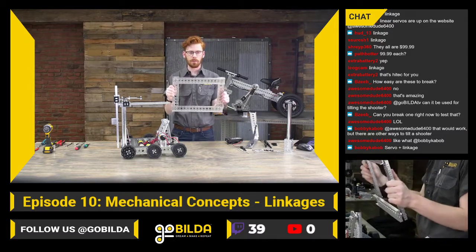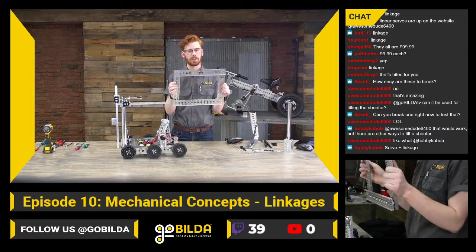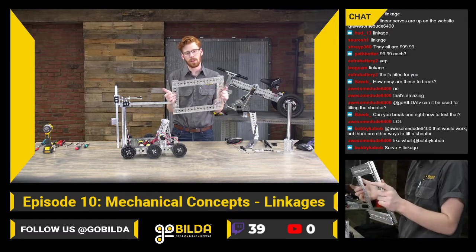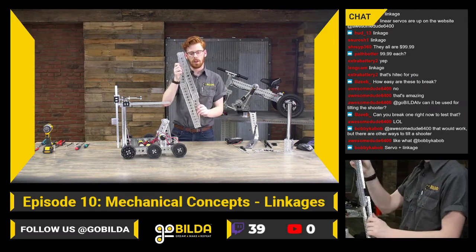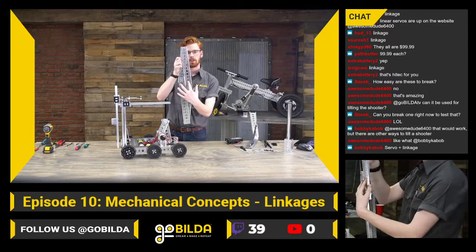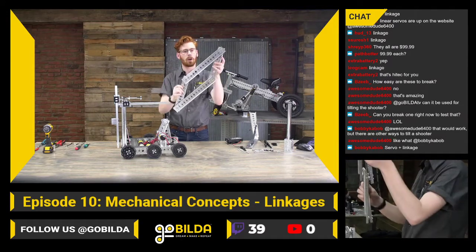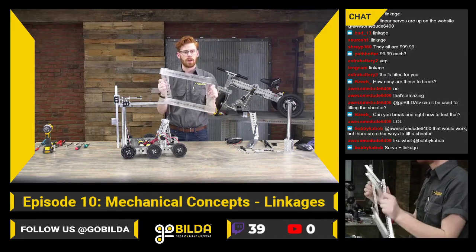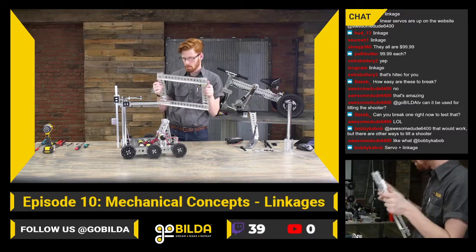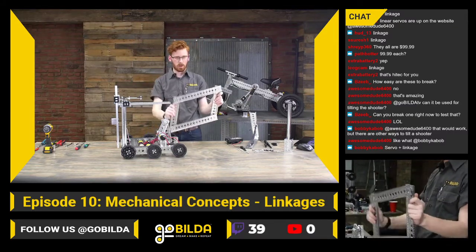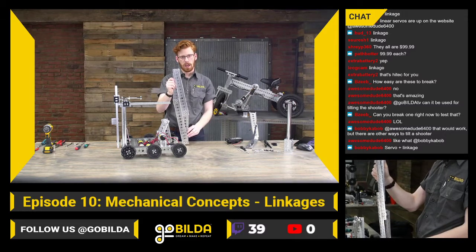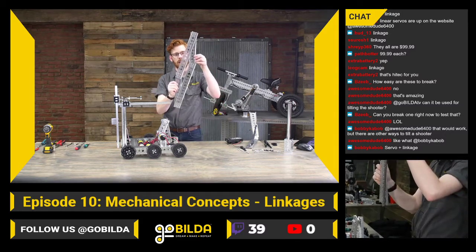The special thing about 4 bars are that as long as the opposing bars are of equal length, they will always stay parallel. So these 2 bars here and these 2 bars here are always going to stay parallel no matter where you have this linkage. Most of the time you're going to mount one end to a robot fairly high up and have some kind of effective lift like this.